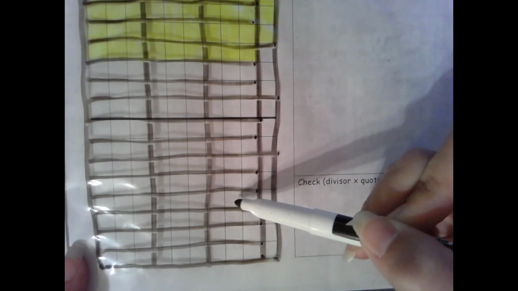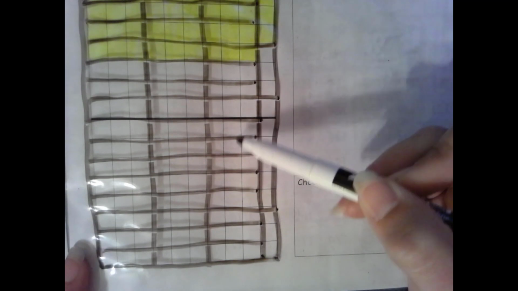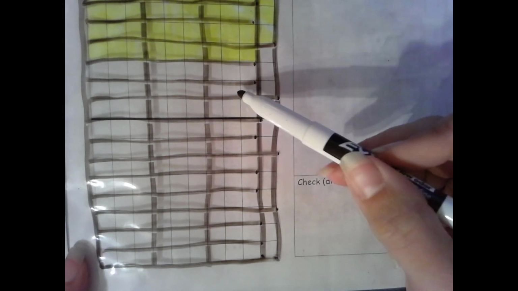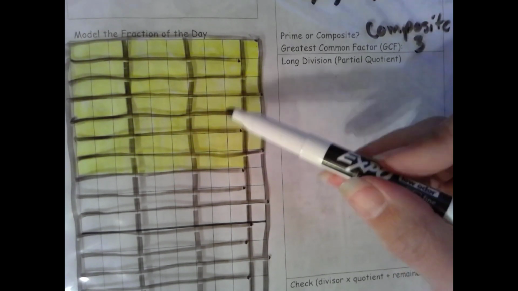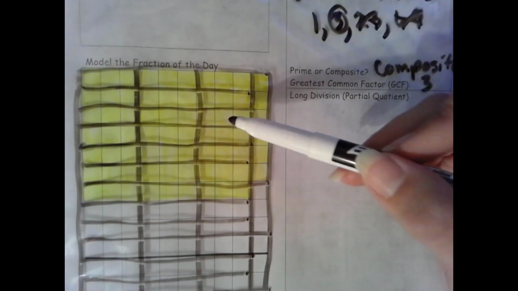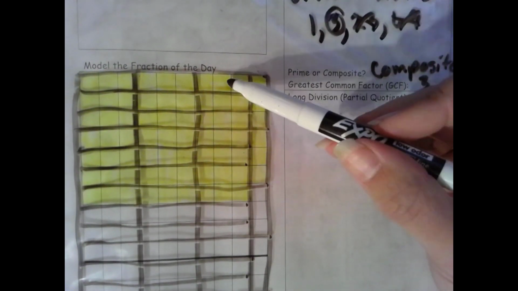So let's count up our total groups of 3. Since each of these rows has 3 in it, I'm going to count those up and then go back and count this column. So 3, 6, 9, 12, 15, 18, 21, 24, 27, 30, 33, 36, 39, 42, 45, 48, 51, 54, 55, 56, 57, 58, 59, 60 total groups.